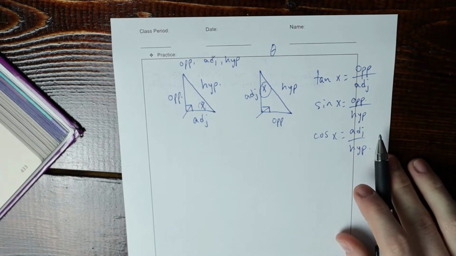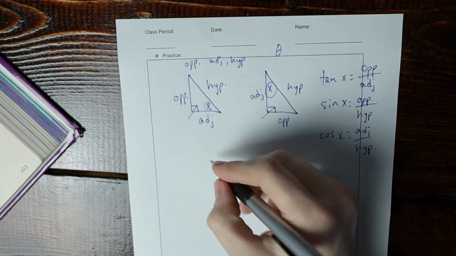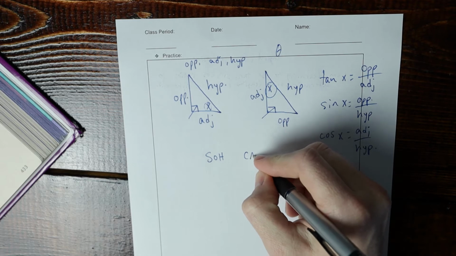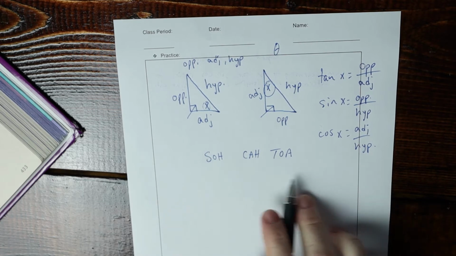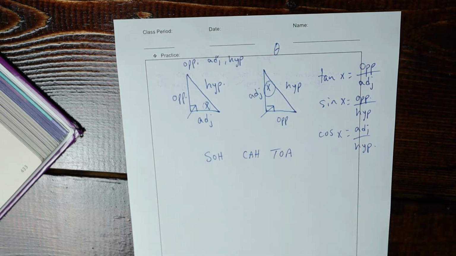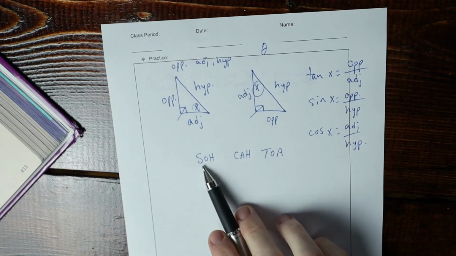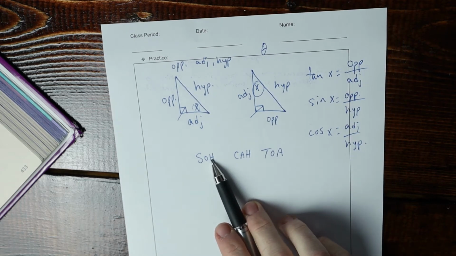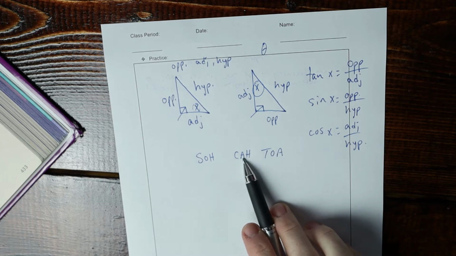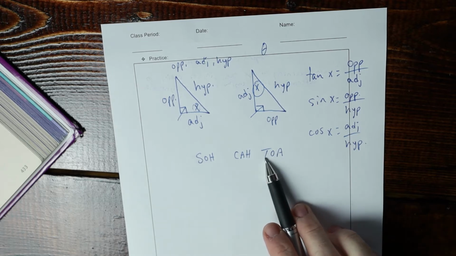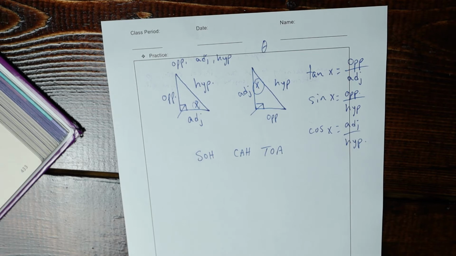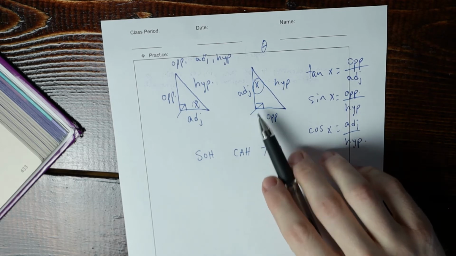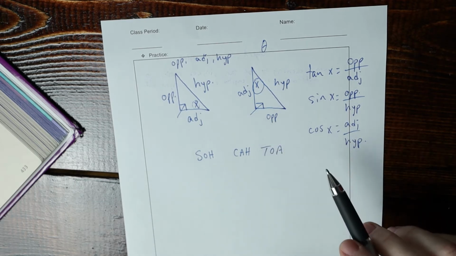Well, I got a little abbreviation, a little mnemonic device to help you remember how to set up these ratios. SOH CAH TOA. This is trigonometry. It's just a branch of mathematics that is involved in geometry. And S stands for sine, O stands for opposite, H stands for hypotenuse. C stands for cosine, A stands for adjacent, H stands for hypotenuse. T stands for tangent, O stands for opposite, A stands for adjacent. And basically all this is just a little rhyme to help us remember how to set up our fractions. So you may want to keep this handy as you're working through, because we're going to use it over and over and over.